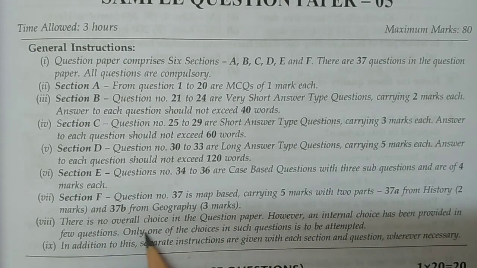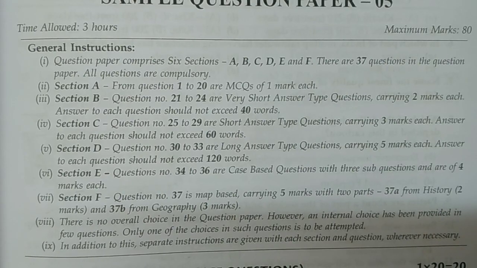There is no overall choice in the question paper. However, an internal choice has been provided in a few questions. Only one of the choices in such questions is to be attempted. Now, ninth, in addition to this, separate instructions are given with each section and question wherever necessary. So now let's start with section A.